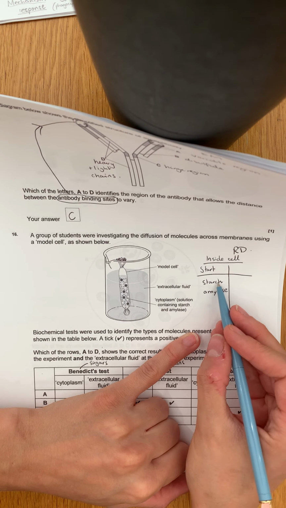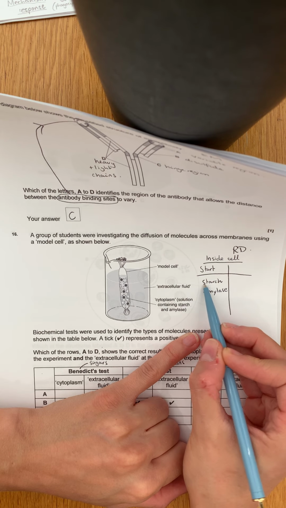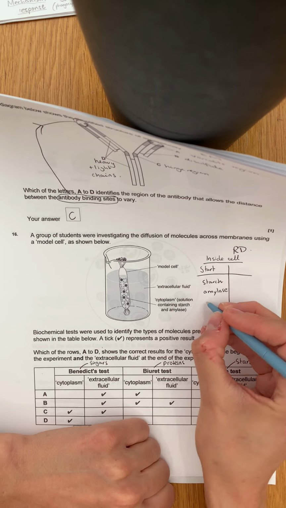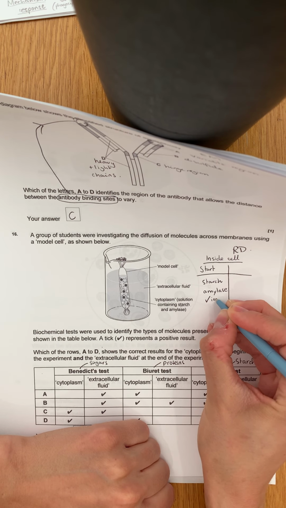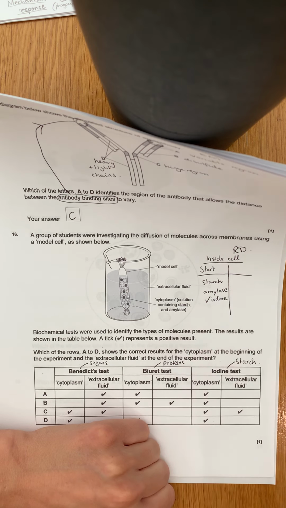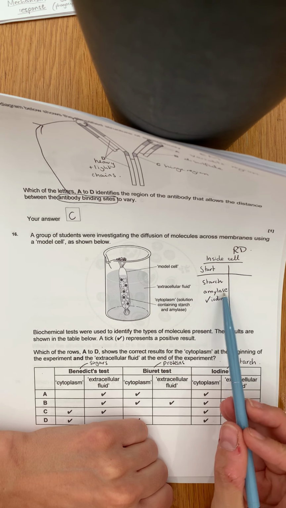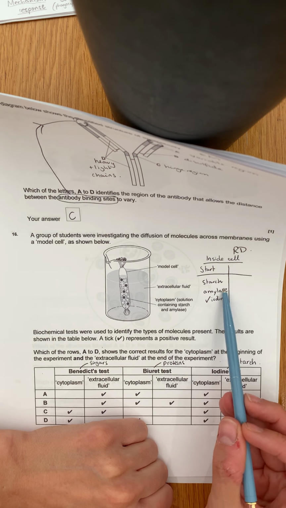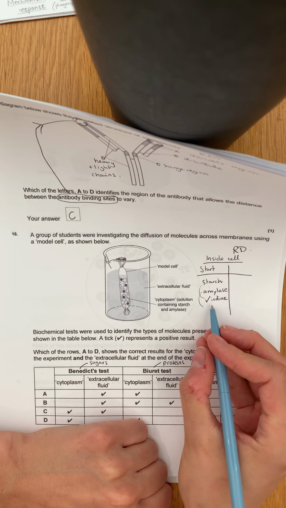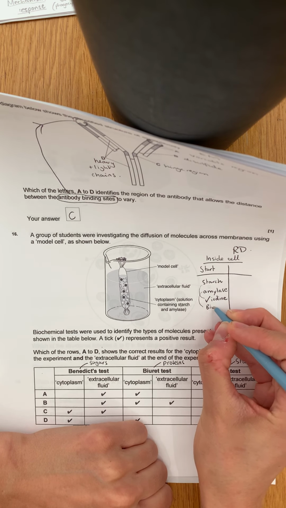So we would expect to have a positive result for our iodine test. And amylase is an enzyme. Amylase is an enzyme, and enzymes are proteins. So we would expect to get a positive result for the Biuret test.